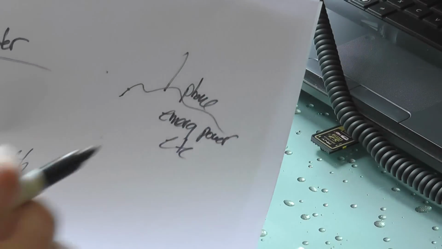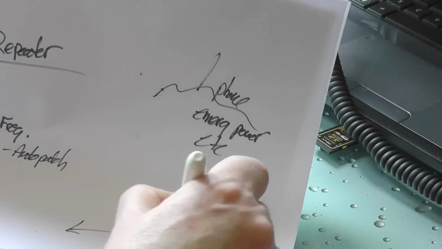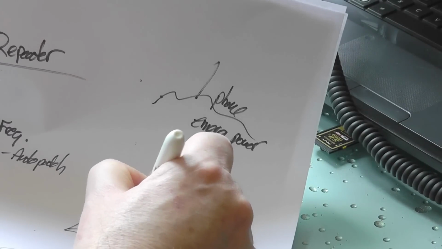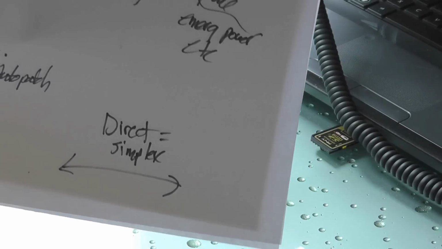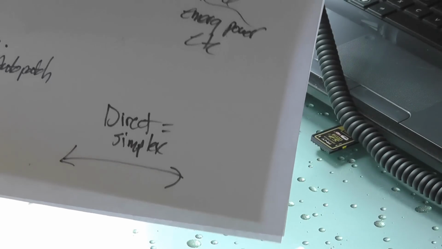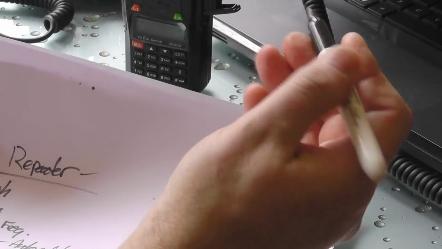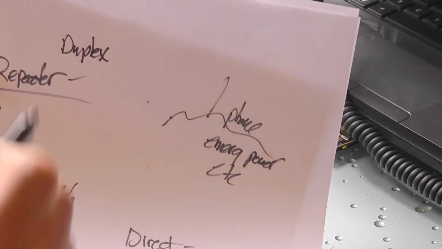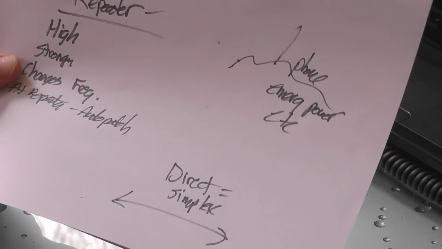And again, a lot of people, to be more private, prefer the simplex, direct. It's called simplex. Simplex is usually the term amateurs use. For a repeater, usually you'll say go through the repeater, or it's called duplex. Duplex being, of course, two. And so simplex and duplex.